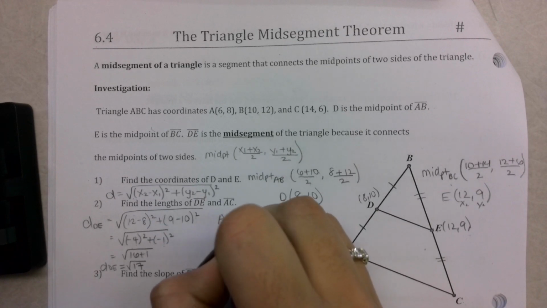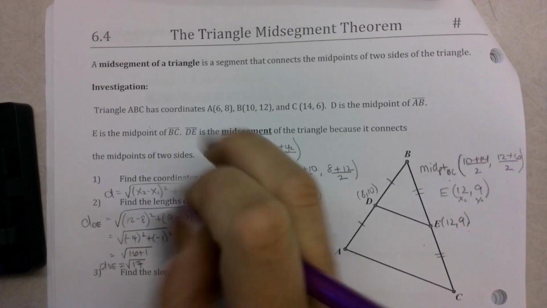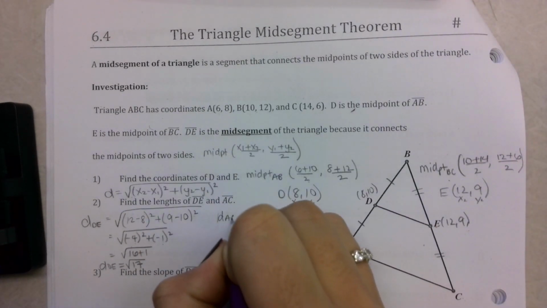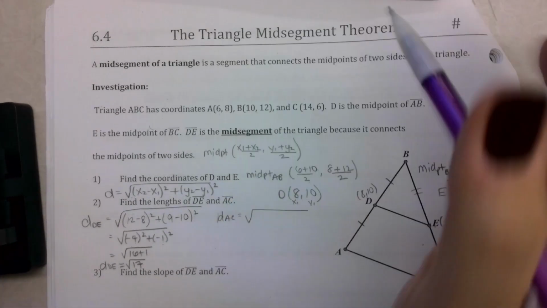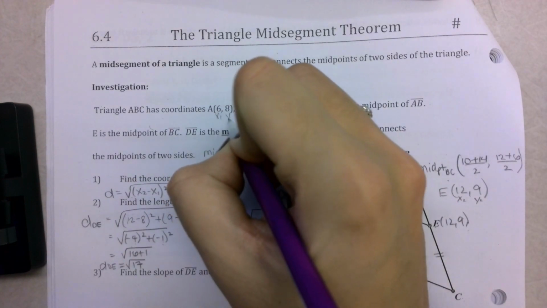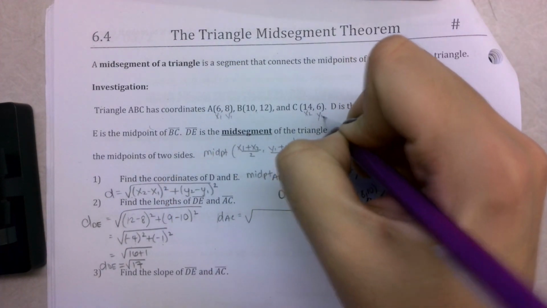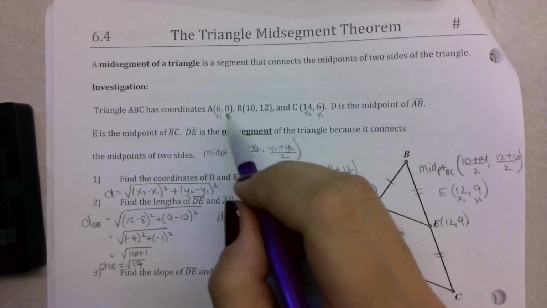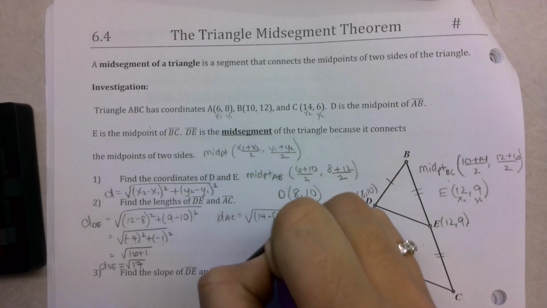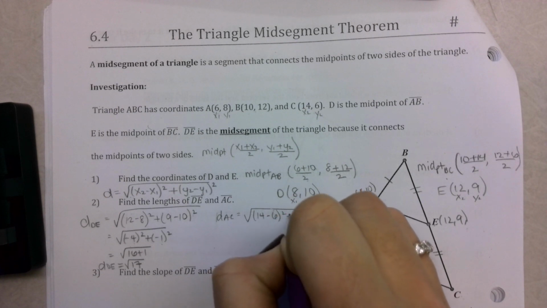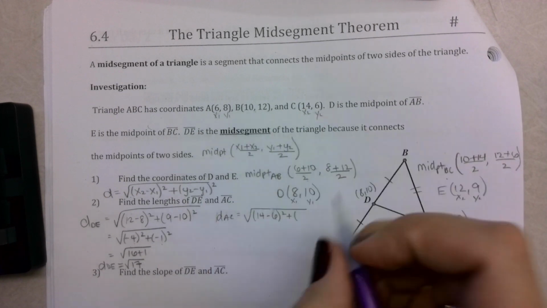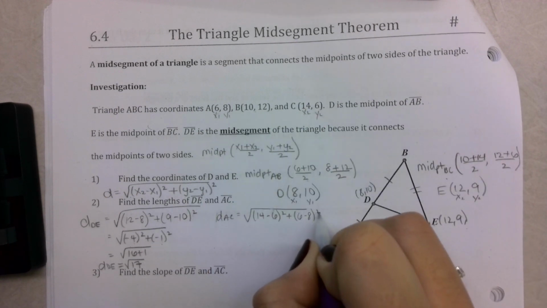Now I'm going to do the same thing and find the distance of AC. I like to label my points, so x1, y1, x2, y2. I have (14 minus 6) squared plus (6 minus 8) squared.